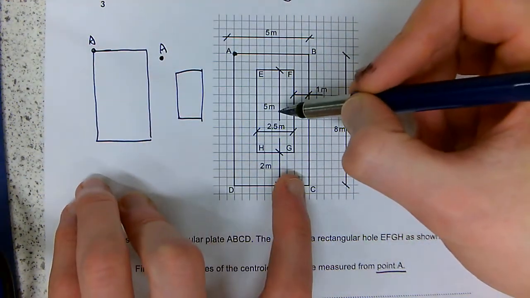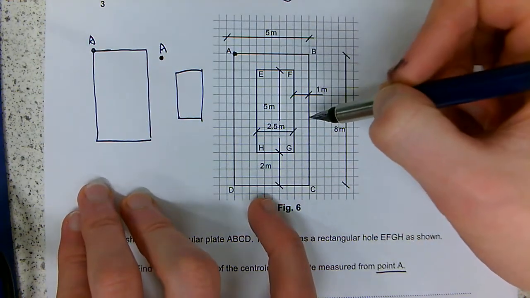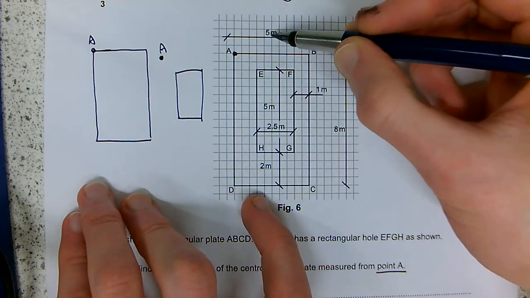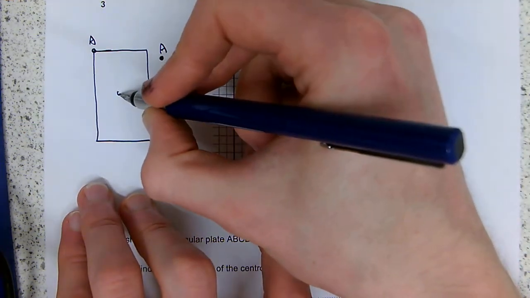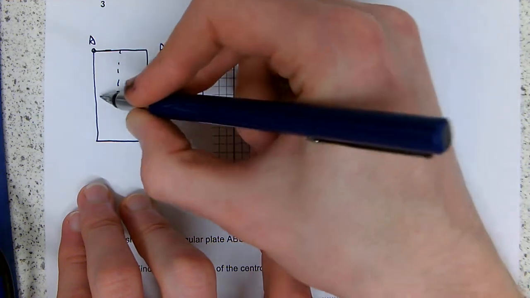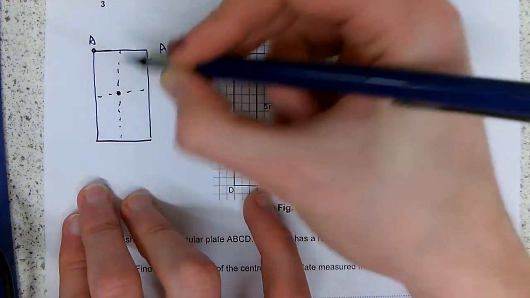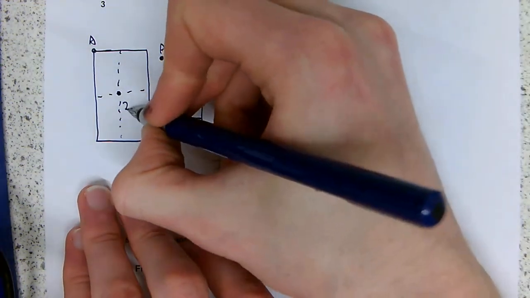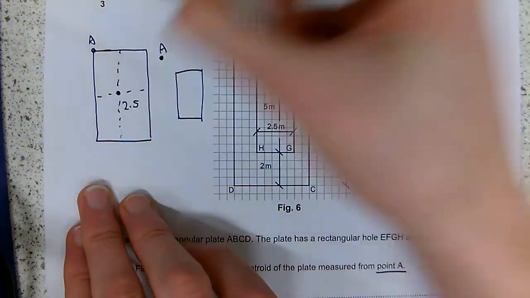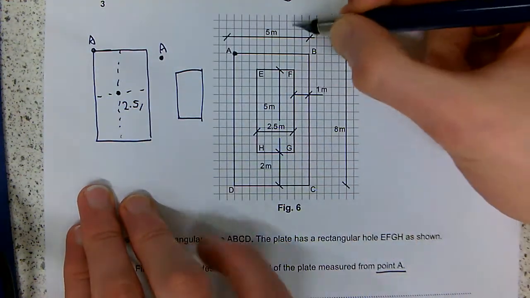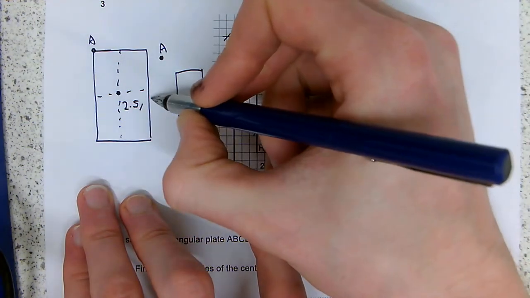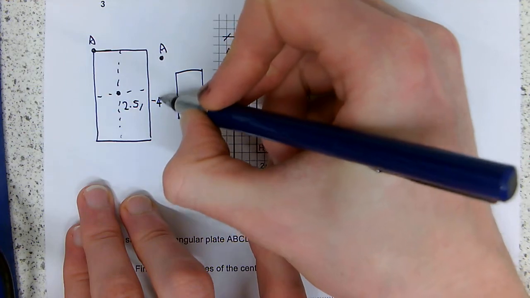The first one is easy. The centroid of our large plate is going to be along the axis of symmetry. So it's going to be halfway in and halfway down, because that's where the centre of the lines of symmetry cross. So that's going to be 2.5 as its x-coordinate, and relative to A it is below. So that means its y-coordinate is going to be -4.